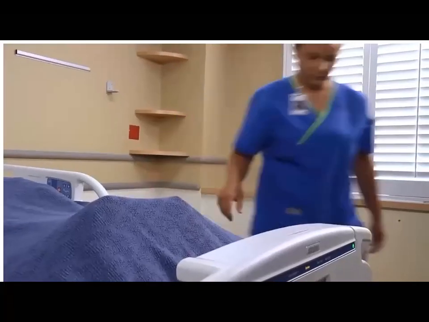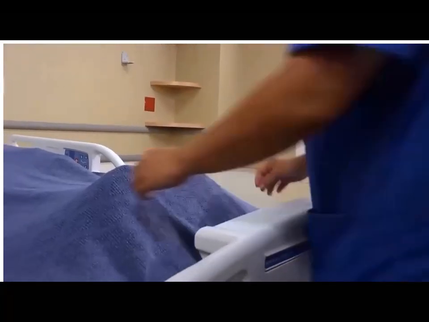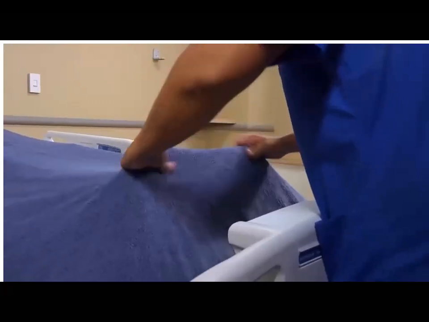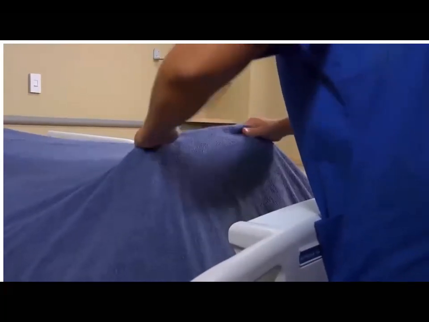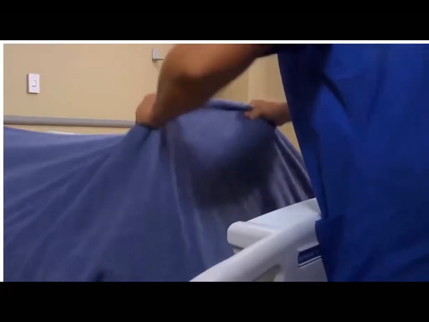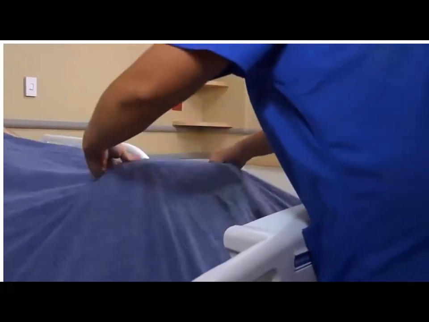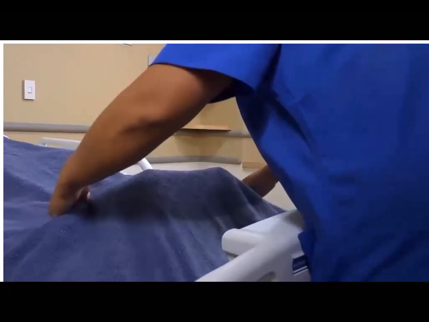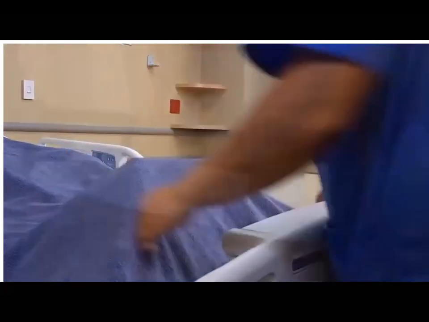Make a horizontal toe pleat by standing at the foot of the bed and fan folding the sheet and blanket 5 to 10 centimeters, or 2 to 4 inches, across the bed. Pull the sheet and blanket up from the bottom to make a fold 15 centimeters, or about 6 inches, from the bottom edge of the mattress.